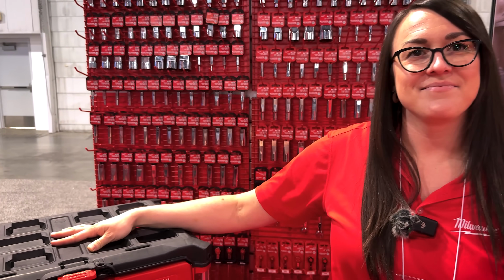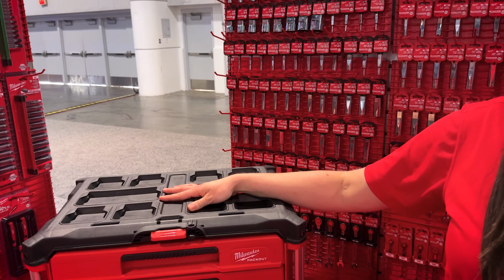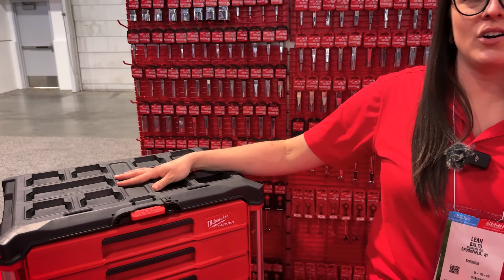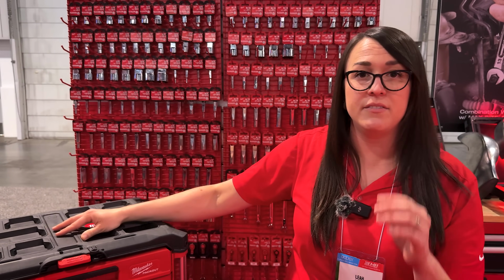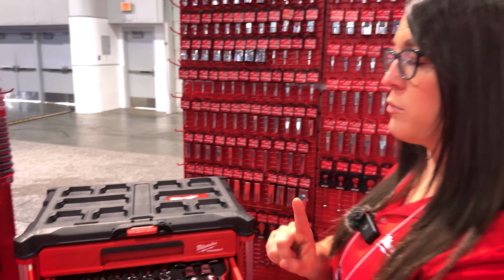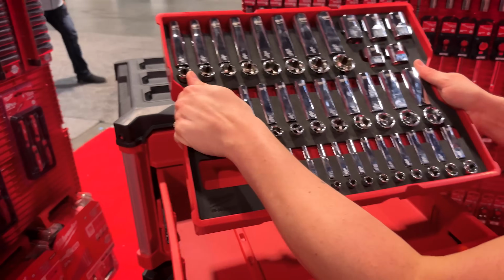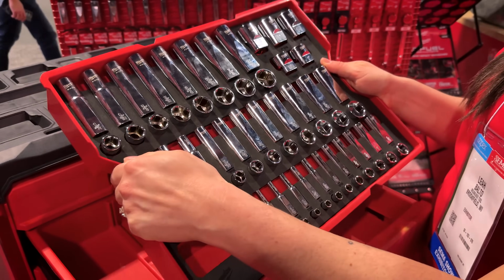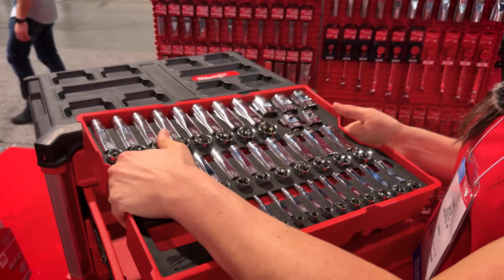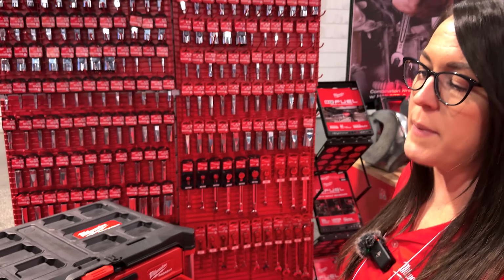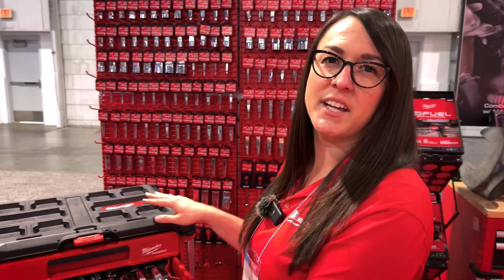Do we have individual pricing on the segments? We do not yet, so look for that probably at the beginning of next year, when we'll have the pricing on the individual segments. We will also be selling the loaded trays as individual SKUs as well, so that pricing will come out early next year as well. So if you want to mix and match, you can buy a 4-drawer pack-out stack and mix and match whatever 4 trays you want to make your own set.